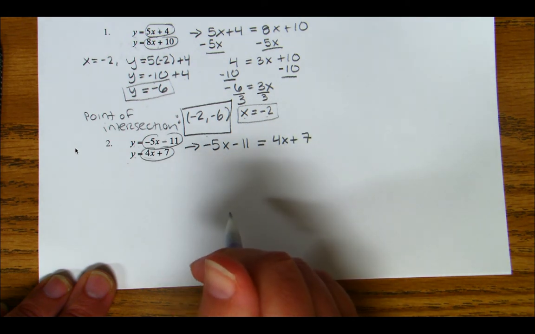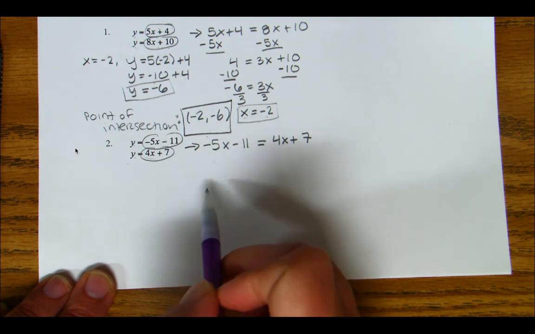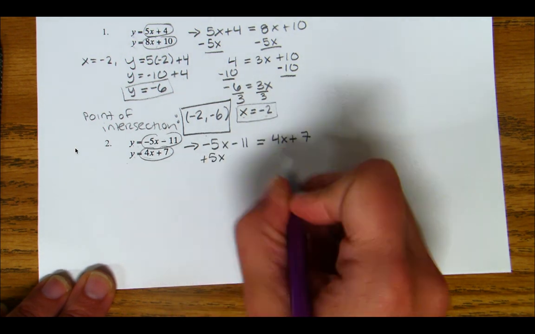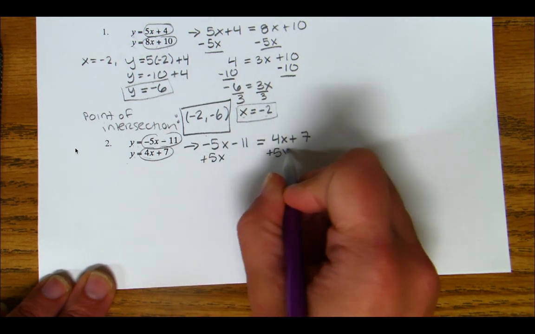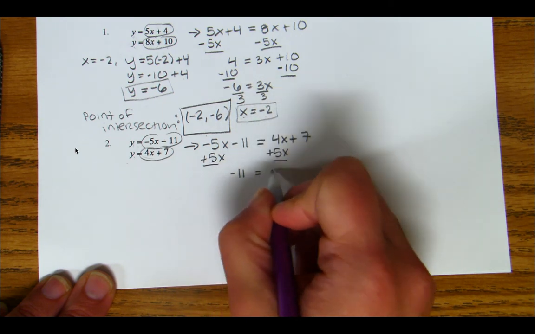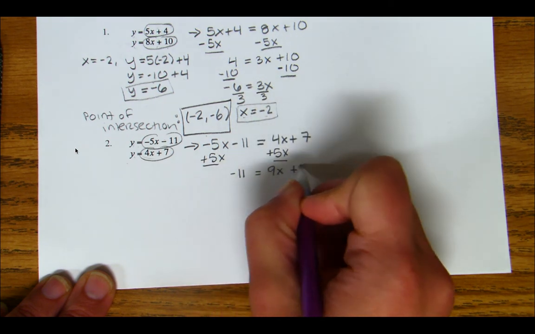The first thing I'm going to do is move the negative 5x to the other side. Again, you can do this in a different order. It's totally okay. So plus 5x on both sides. And then I have negative 11 equals 9x plus 7.